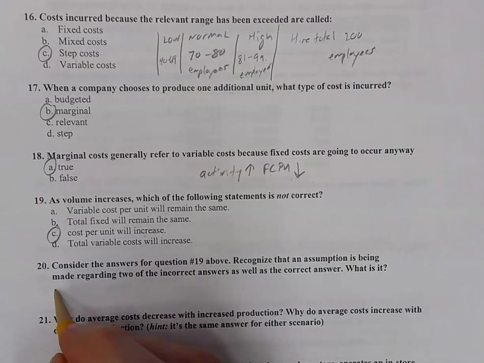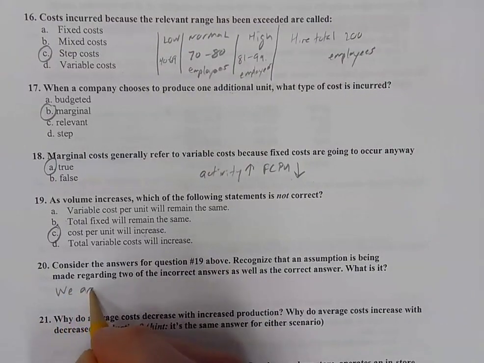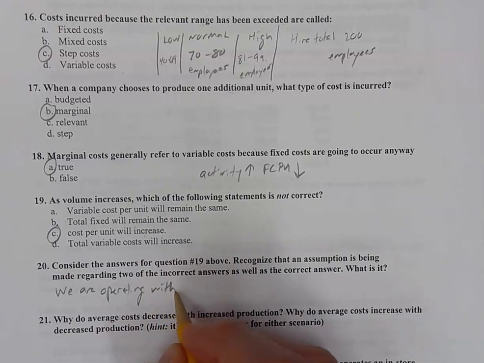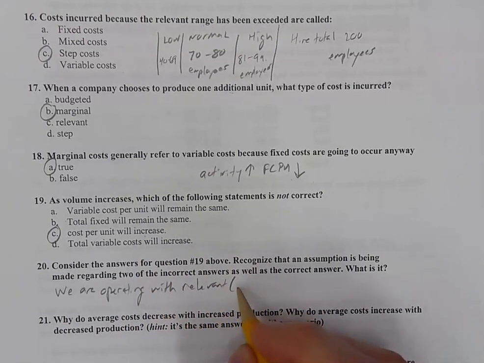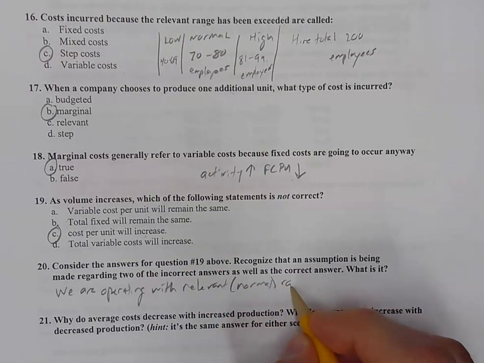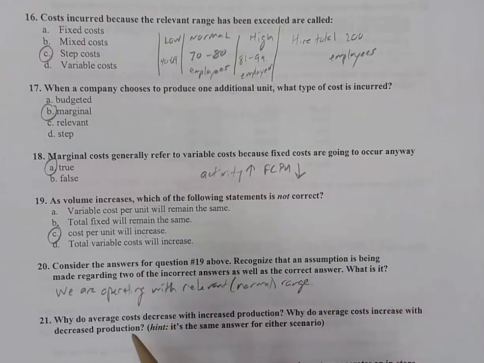The assumption is we are operating within the relevant or normal range. That's the assumption. Now that does not apply to answer choice D, okay?